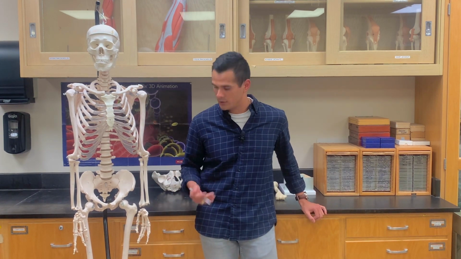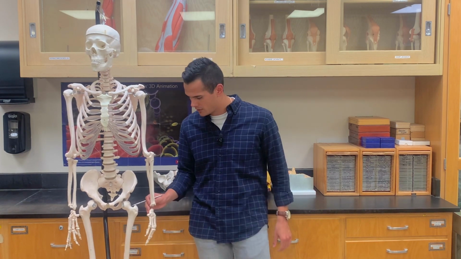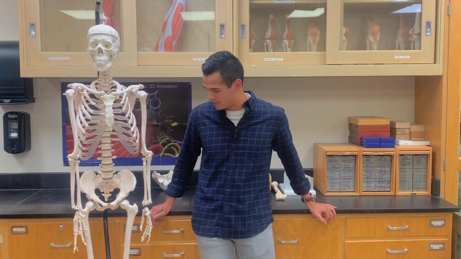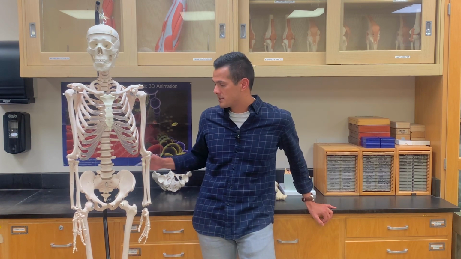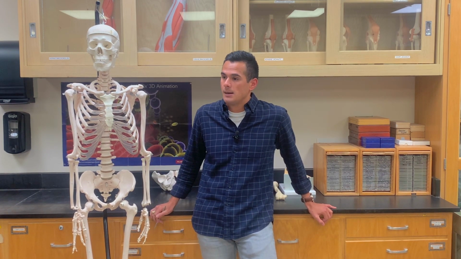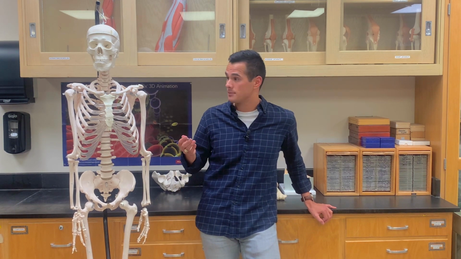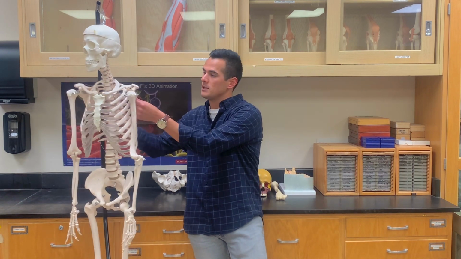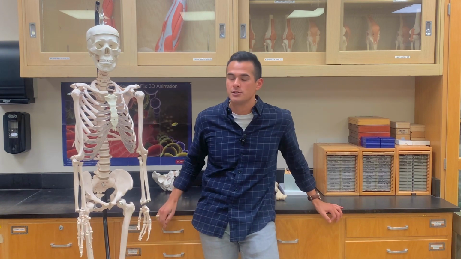And then some of the short ones. You have the carpals. The carpals are short. Also the tarsals are short, and also the patella. The irregular types, so the vertebrae, those are considered irregular. They also have what's known as flat bones. So flat bones, they have the scapula. You also have the ribs, which are flat bones, including the sternum.